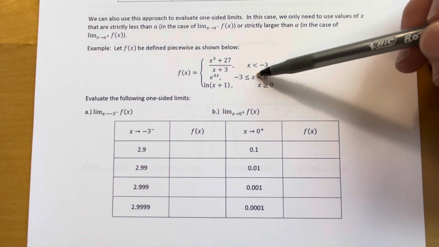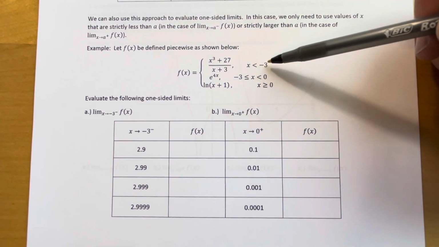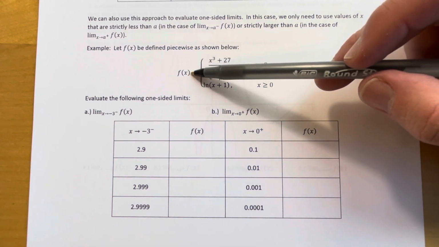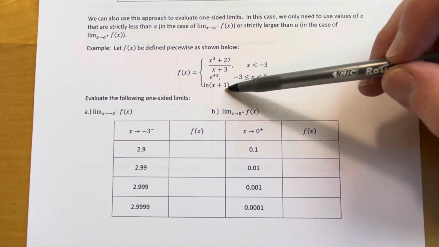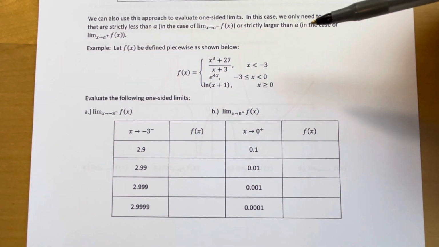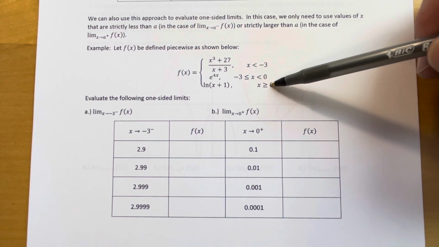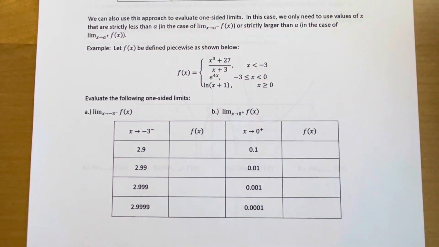That's true. -10 is not a part of this interval. It's not a part of that one. So -10 being less than -3 means that when I want to plug a -10 into this function, I use this expression instead of either of these. Okay? That's how we use piecewise functions. We first decide where does my input live. Once I've made that determination, we are able to choose which of these expressions we're using.